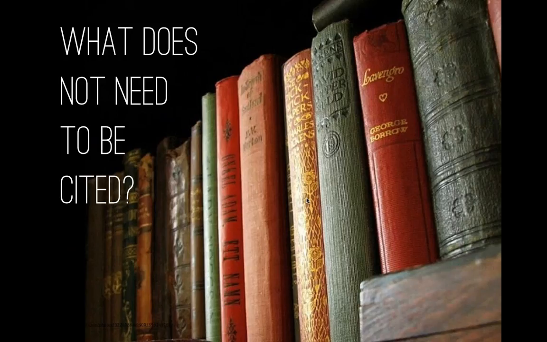Okay, if all of these things need to be cited, what does not need to be cited? We don't need to cite common knowledge, but the very next question is always, what is common knowledge? Common knowledge is considered ideas that are available in a variety of sources and are generally accepted facts, such as pollution is bad for the environment or writing is a process. If you can find the same information undocumented in at least 5 credible sources, it's usually safe to assume that it's common knowledge.